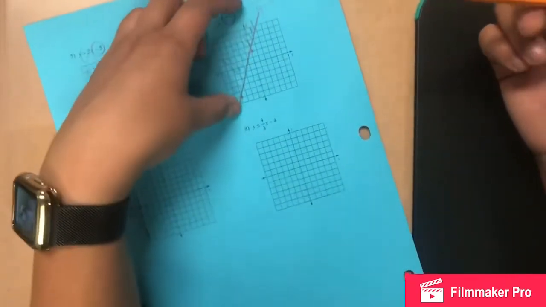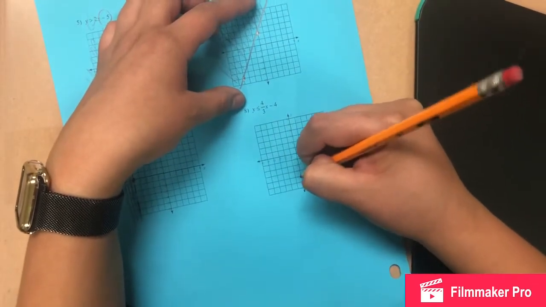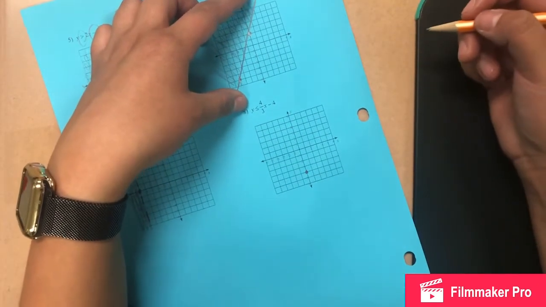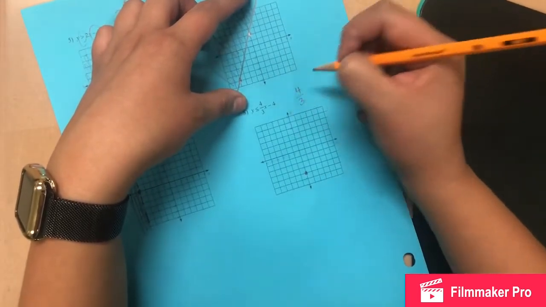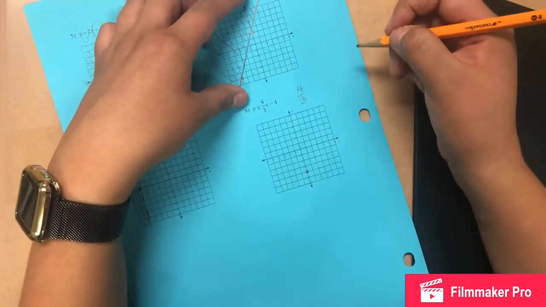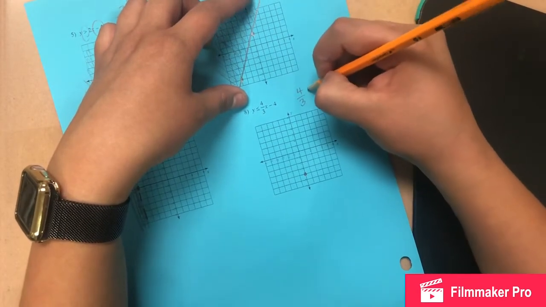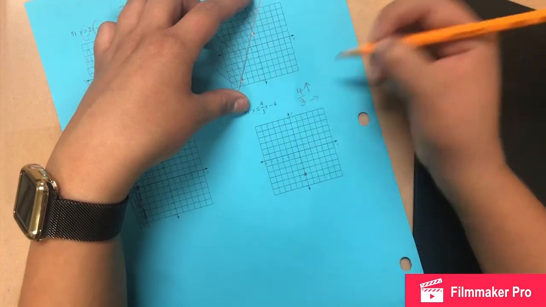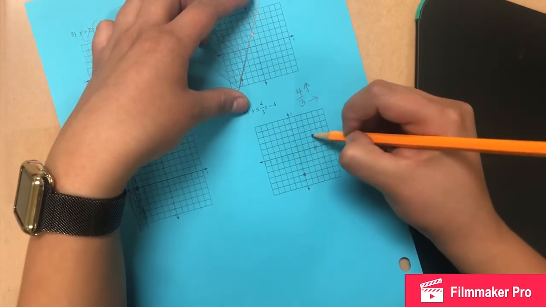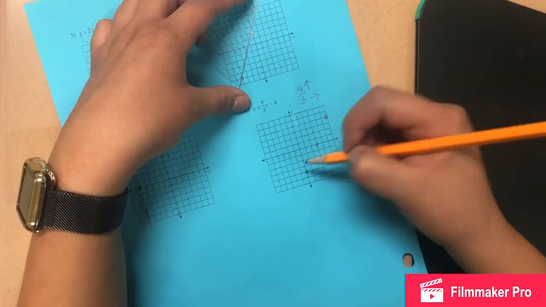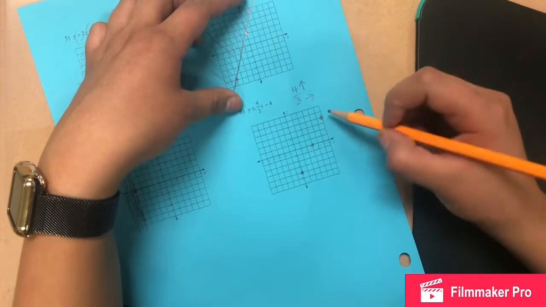Okay. Number 8, I'm going to start at the y-intercept of -4, so down 4. My slope is already in fraction form, so I'm going to go 4, 3. Since it's +4, I'm going to go up. +3, I'm going to go to the right. So up 4, right 3. Up 4, right 3. In the opposite direction, I cannot go down 4, left 3 because it goes off the graph.